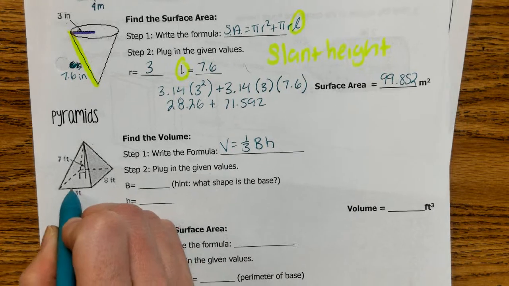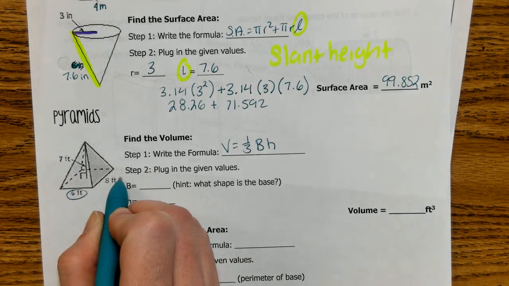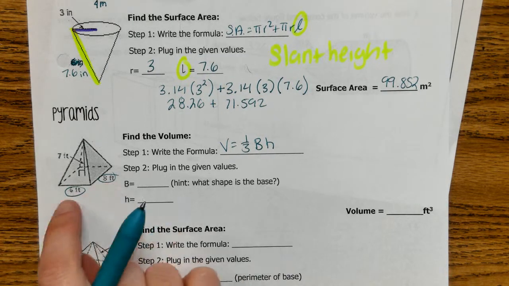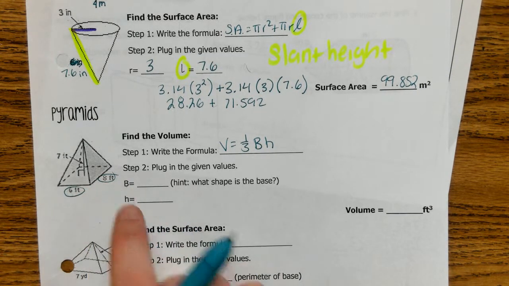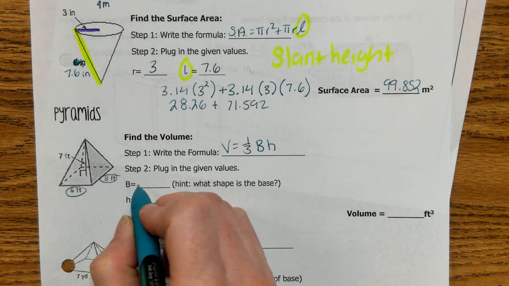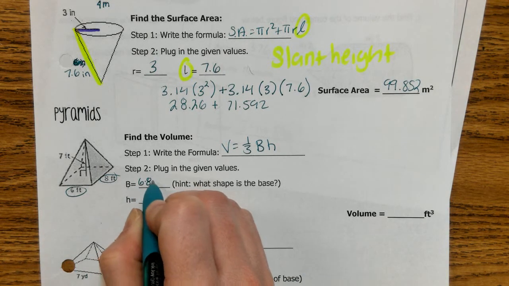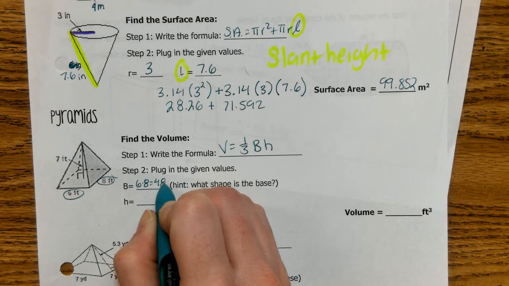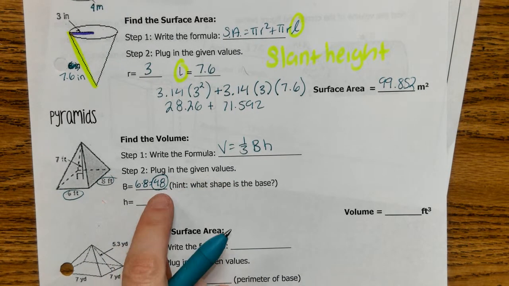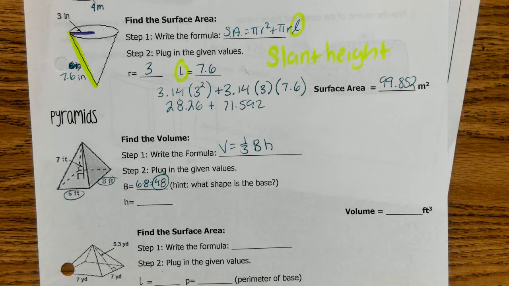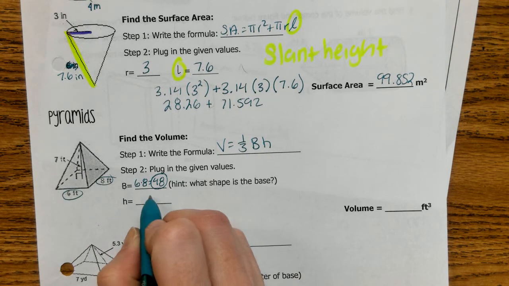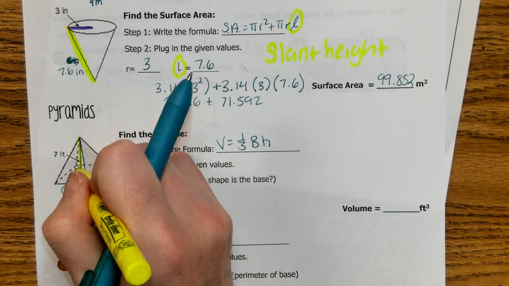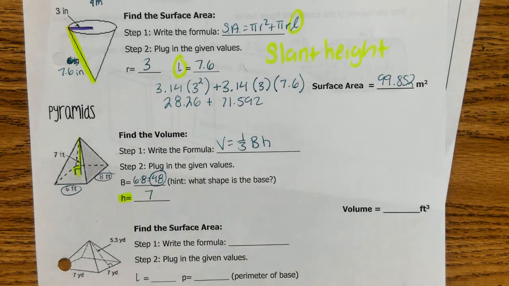So, to find this, what shape is the base? A rectangle, because we have different side lengths, 6 and 8. How do we find that area? 6 times 8. Length times width, 6 times 8, what's that? 48. Okay, so big B, the area of our base is 48 feet squared. What's the height? 7. Remember, your height is always perpendicular to your base.